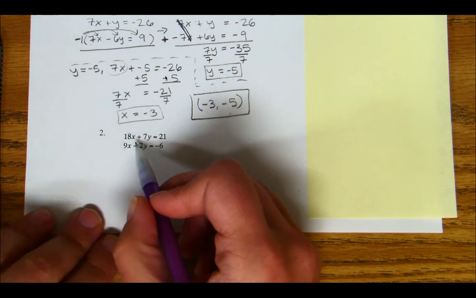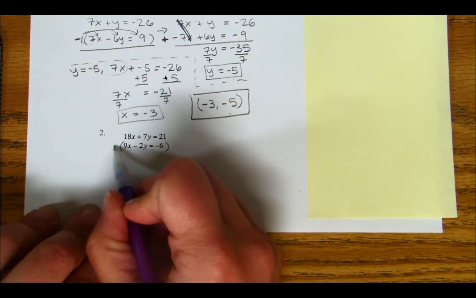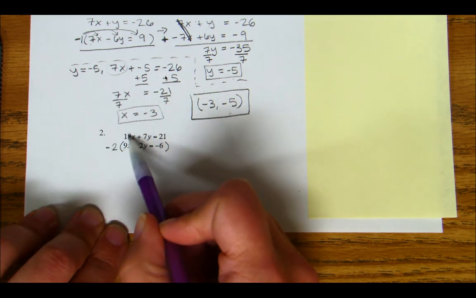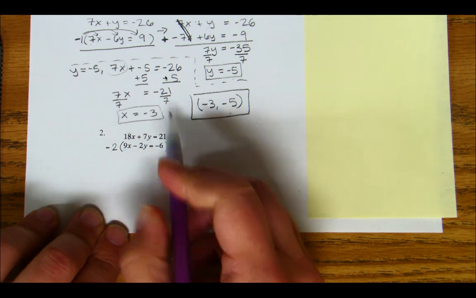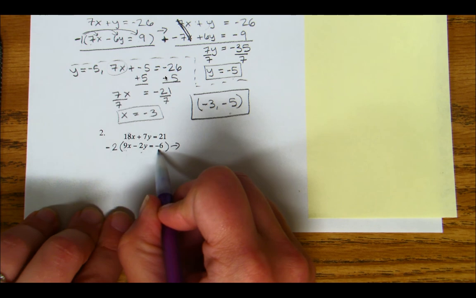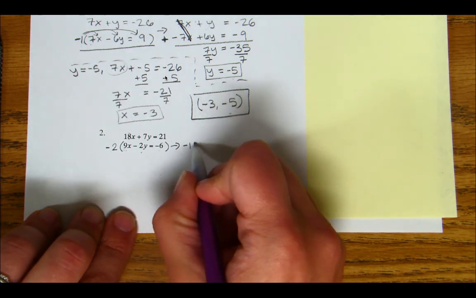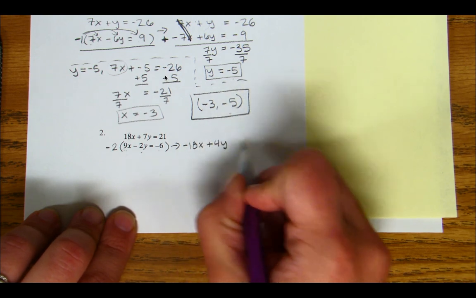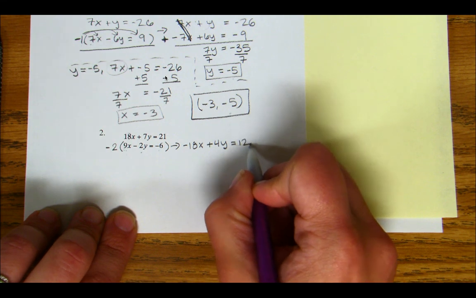So what I'm going to do here is I'm going to multiply this equation not just by 2, but -2, since I know that these are both positive and I want these to be opposite signs. So when I multiply every single term in here by -2, I end up with -18x plus 4y is equal to positive 12.